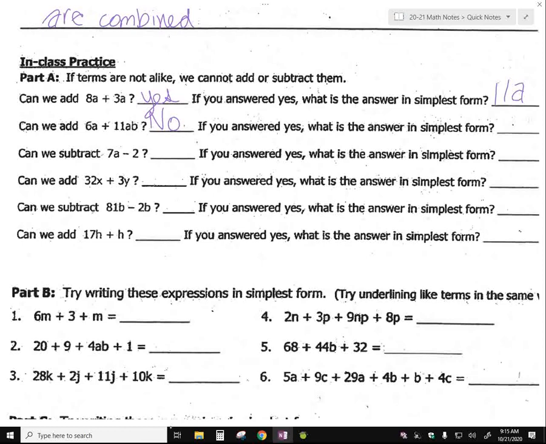If we have 6 apples, and someone gives us 11 awkward bananas, it doesn't increase how many apples we have. Can we subtract 7A minus the number 2? No. If we have 7 apples and someone's like, hey man, can I have $2? It doesn't reduce how many apples I have. So, no.